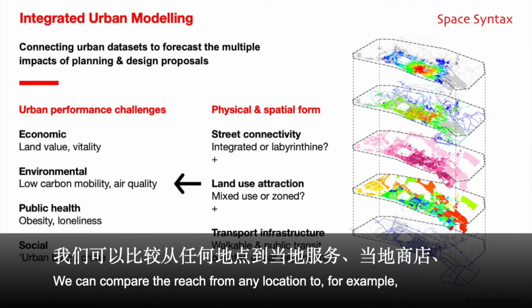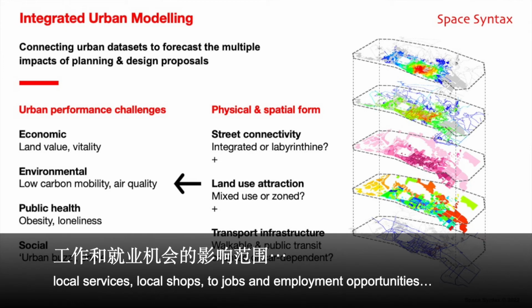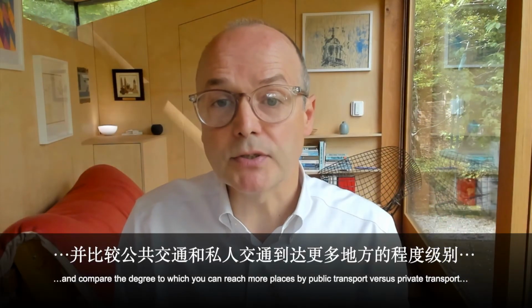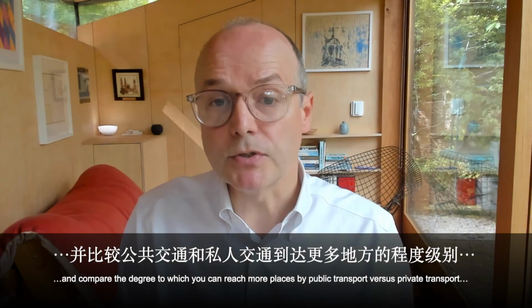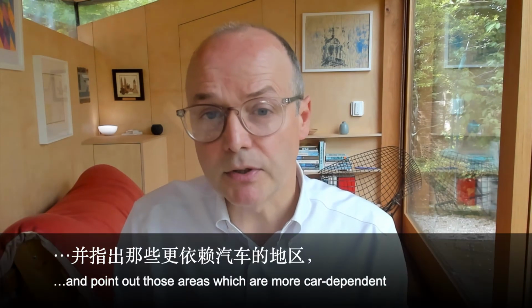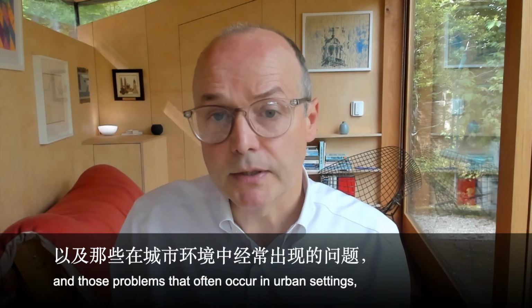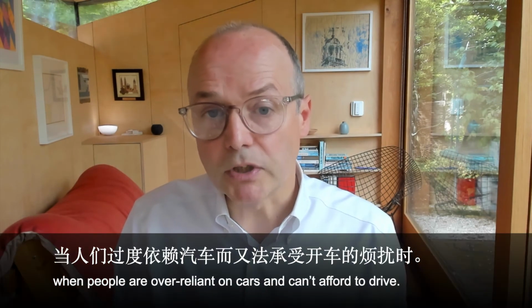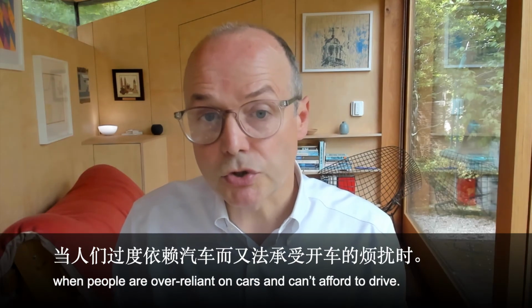We can compare the reach from any location to, for example, local services, local shops, to jobs and employment opportunities, and compare the degree to which you can reach more places by public transport versus private transport, and point out those areas which are more car dependent and those problems that often occur in urban settings when people are over reliant on cars and can't afford to drive.